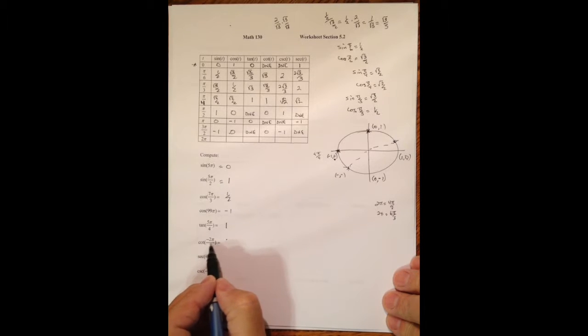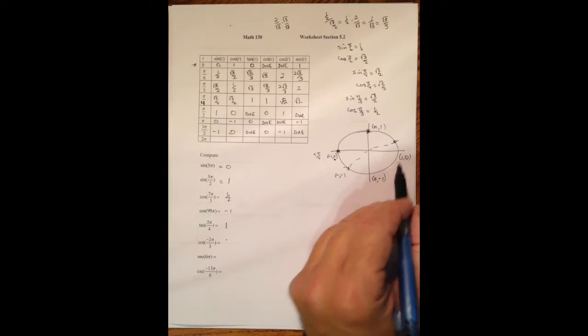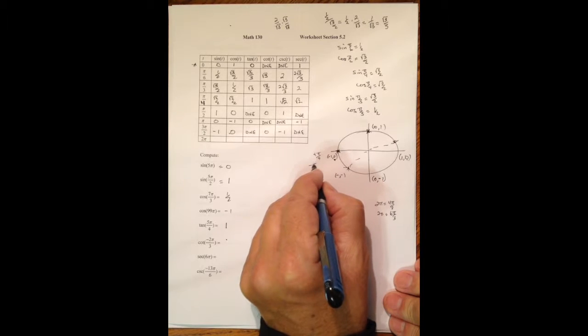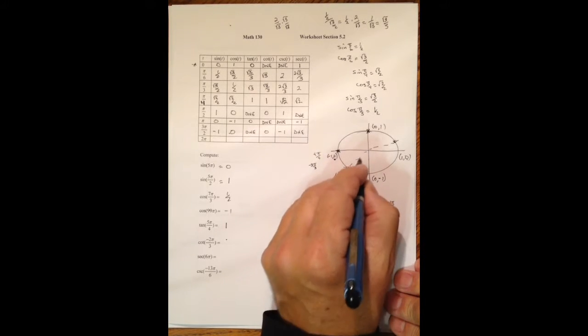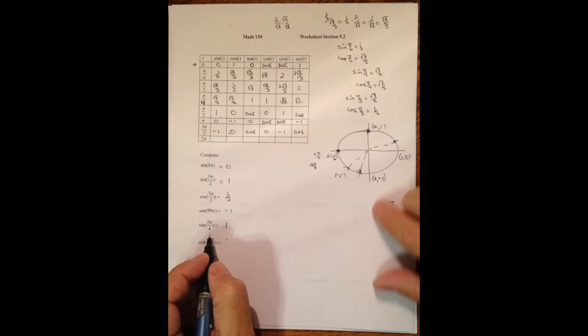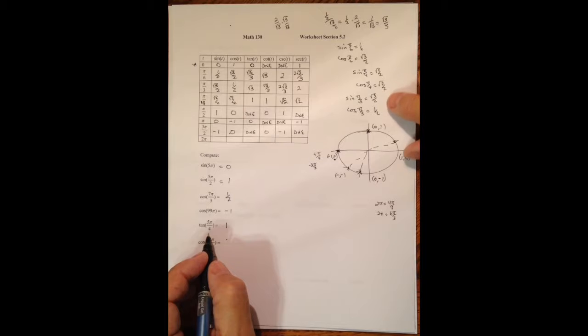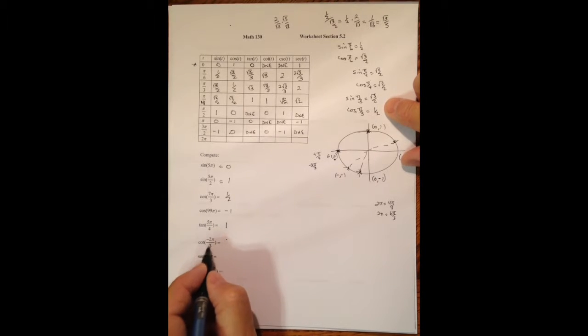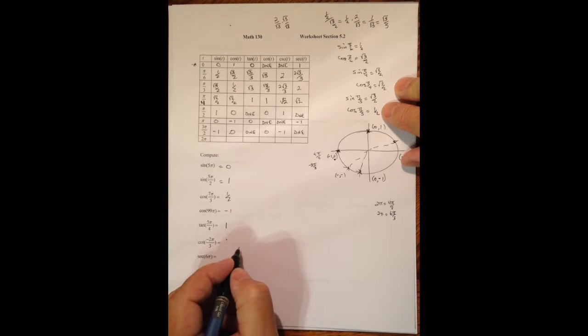So it's still going to be plus 1 since they're both negative. Now cotangent of minus 2 pi over 3. So here's minus pi, which is minus 3 pi over 3. So it's here. It's in this quadrant. So I'm looking for the cotangent. See, the cotangent of negative 2 pi over 3 is going to be the cotangent of pi over 3.